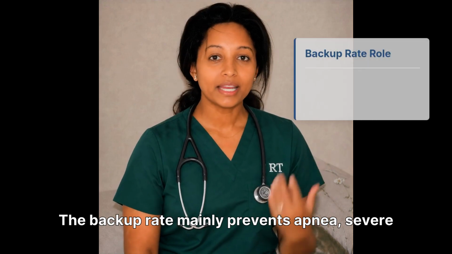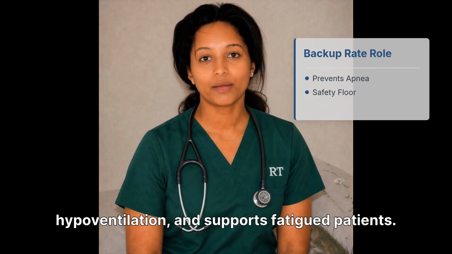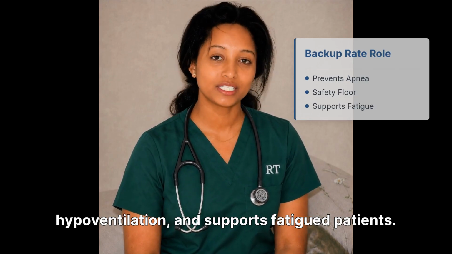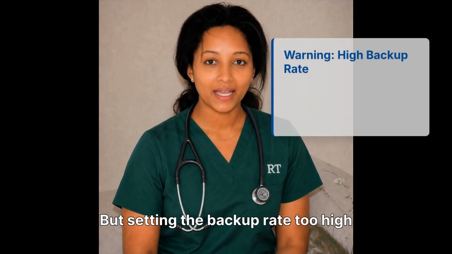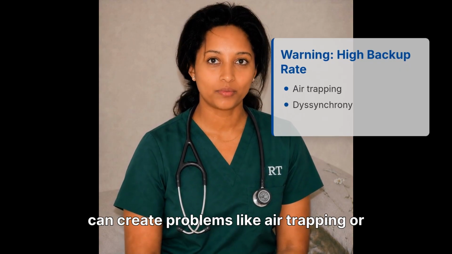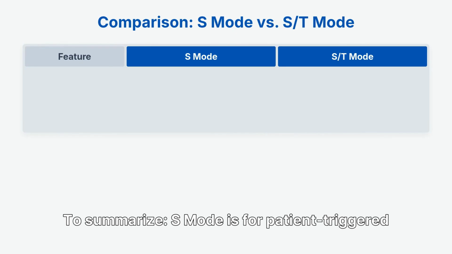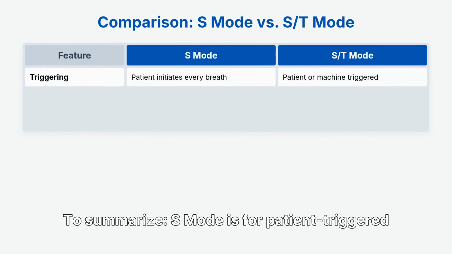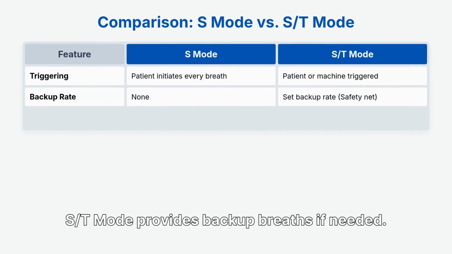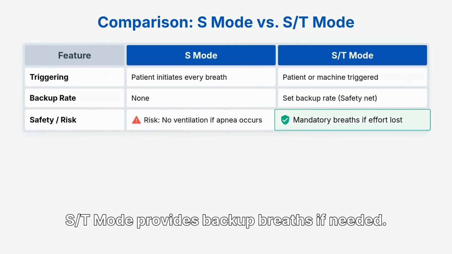The backup rate mainly prevents apnea, severe hypoventilation, and supports fatigued patients. But setting the backup rate too high can create problems like air trapping or poor patient comfort. To summarize, S mode is for patient-triggered breaths only. S/T mode provides backup breaths if needed.